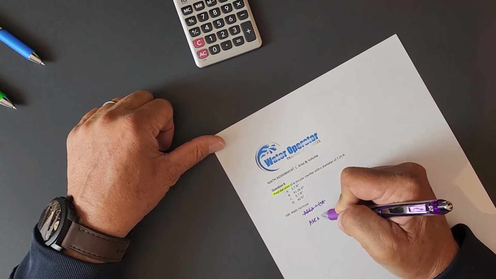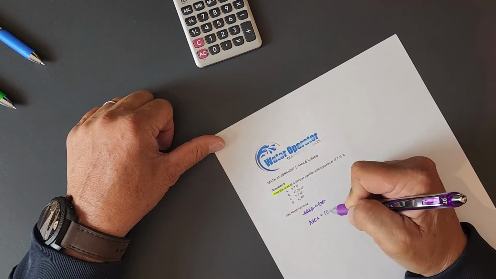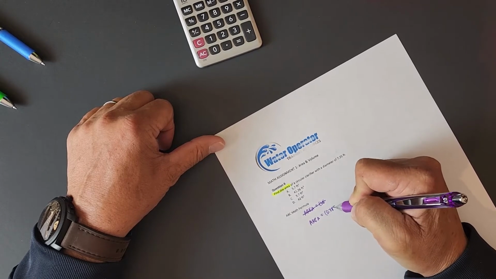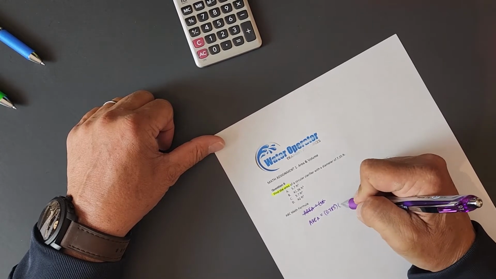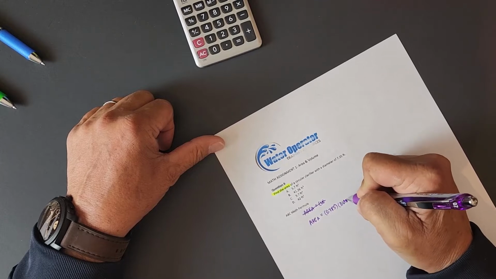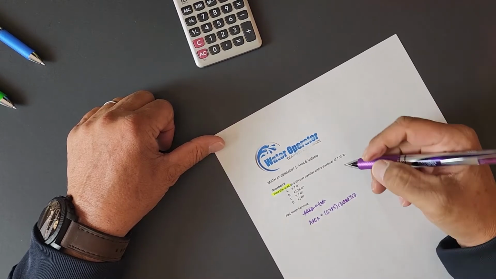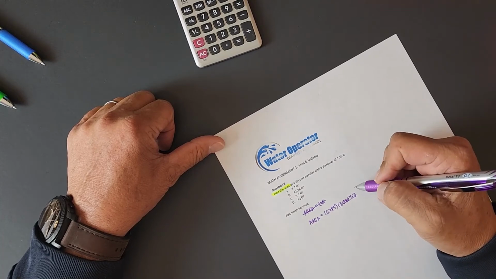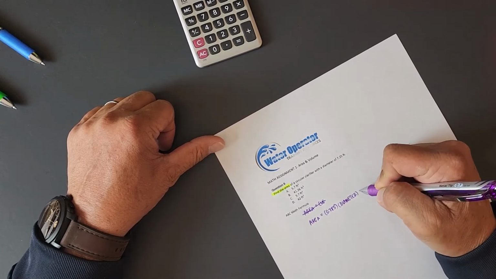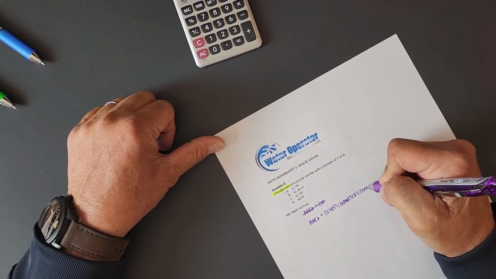Area equals 0.785 multiplied by the diameter. This is circular, not rectangular. Multiplied by the diameter again.